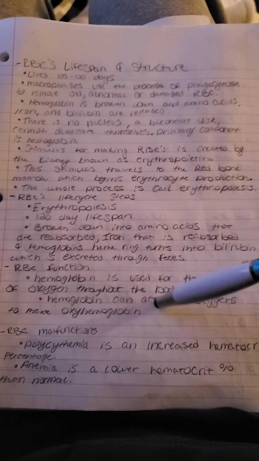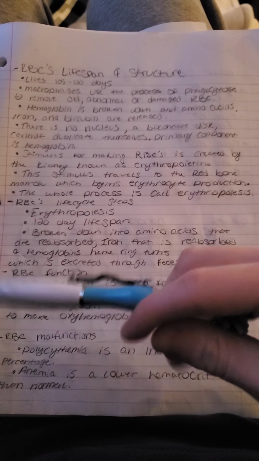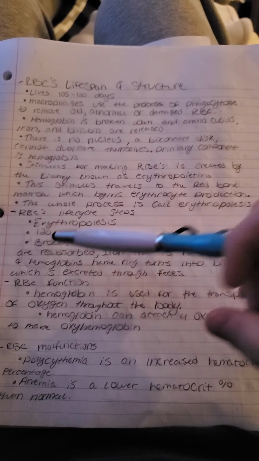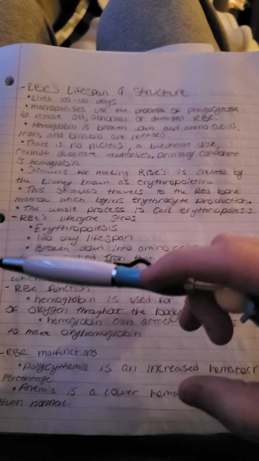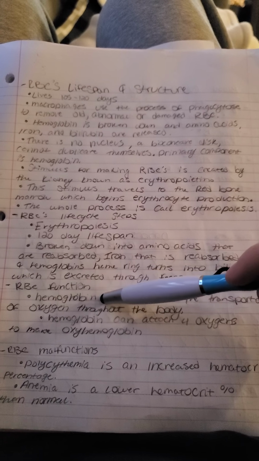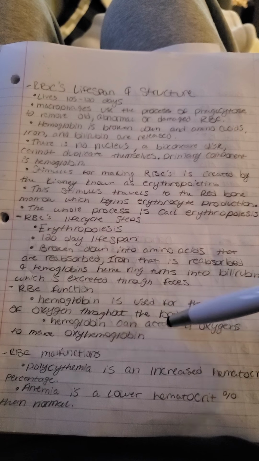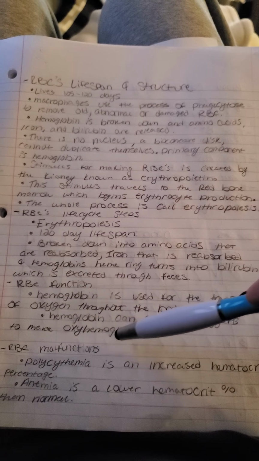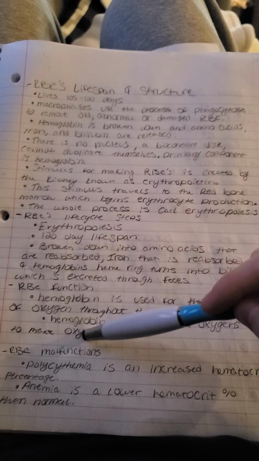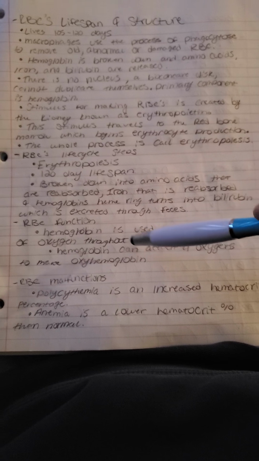And hemoglobin can attach 4 oxygens to make what's called oxyhemoglobin. And what that essentially is saying is hemoglobin by itself does not have oxygen in it. It's actually only in its oxygenated state when it's oxyhemoglobin. Otherwise, it's just hemoglobin, the main component of red blood cells. So hemoglobin, when it has been attached to 4 oxygen molecules, you'll have oxyhemoglobin, right? It makes sense: the combination of oxy being oxygen and hemoglobin being the red blood cell's main component.